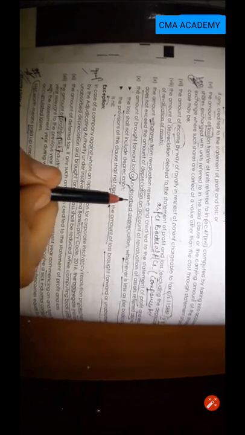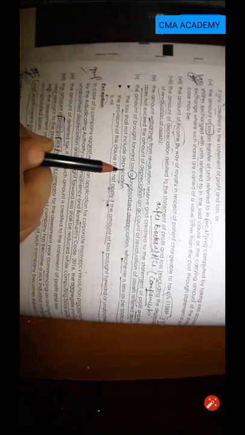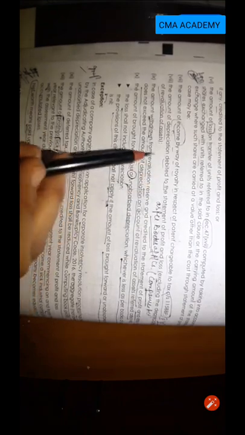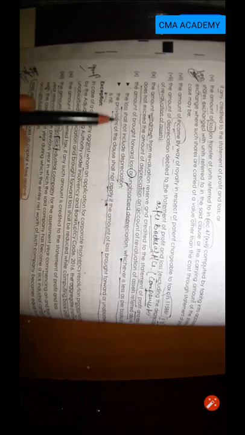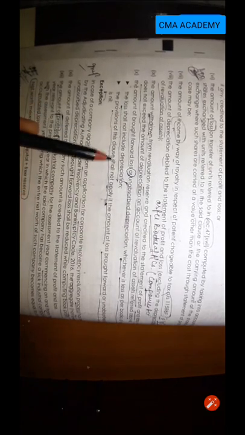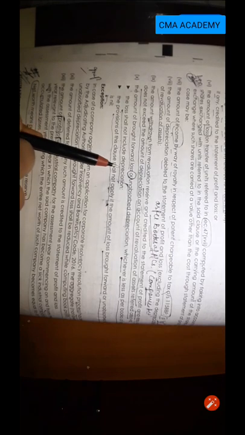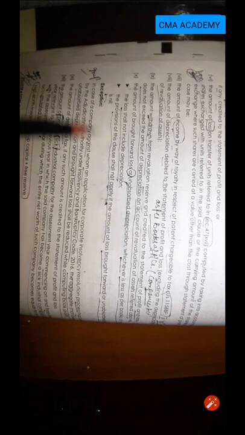Means we only reduce the unabsorbed depreciation, not the depreciation, because depreciation is already covered in the above point. This point is only talking about the unabsorbed depreciation.